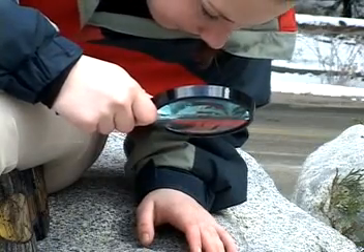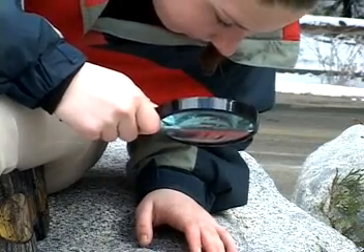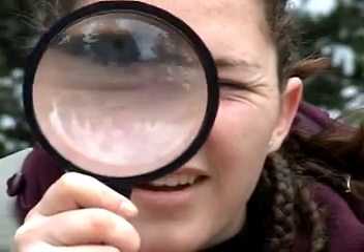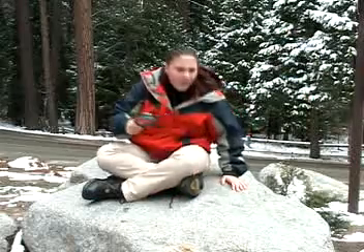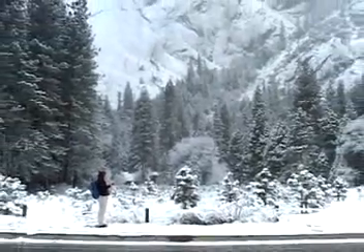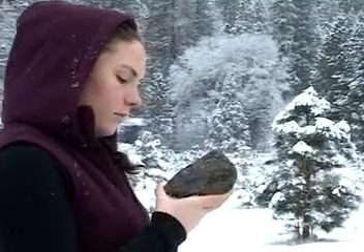This expansion and contraction is all smaller than we can see with our own eyes, but over time, it is enough to slowly break the rock down. So temperature changes can also cause weathering. But after weathering breaks up rock, what happens to it?